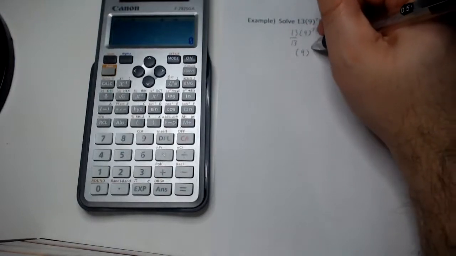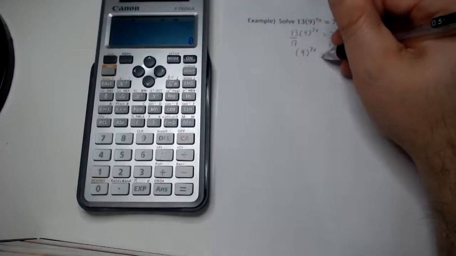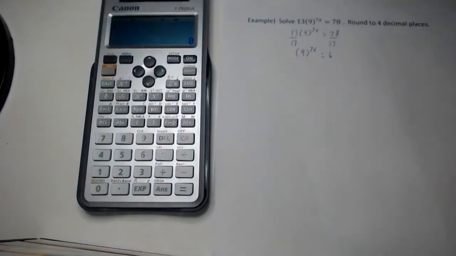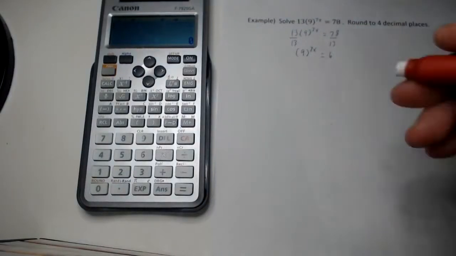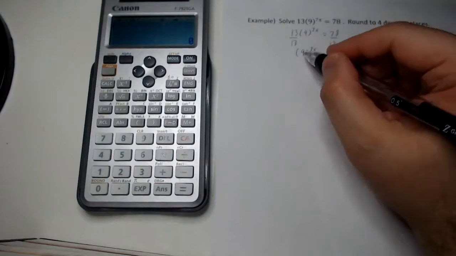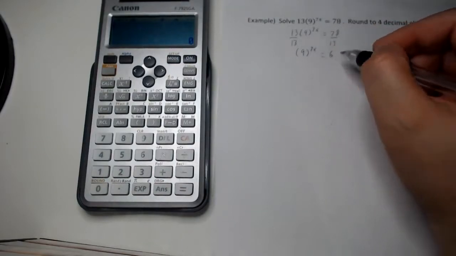So I want to isolate the exponential component, so I divide off the 13. And I get 9 to the 7x power is 6. Let me try to write it a little bit more legibly. Okay. Now 9 and 6 are not convertible to a common base. So I'll use the natural log of both sides.